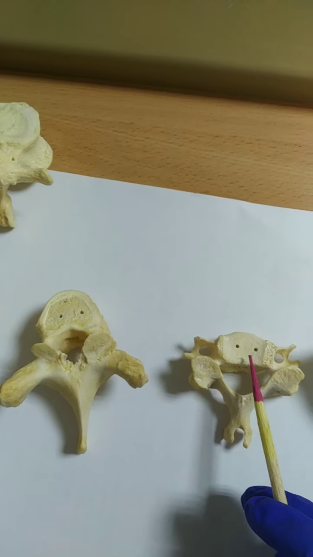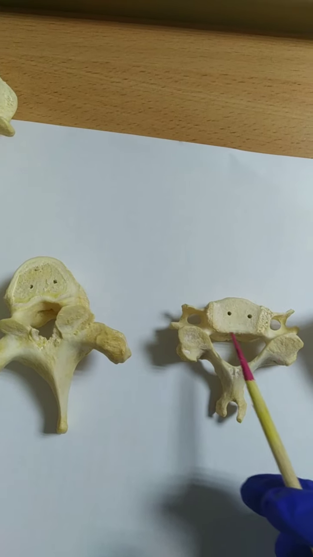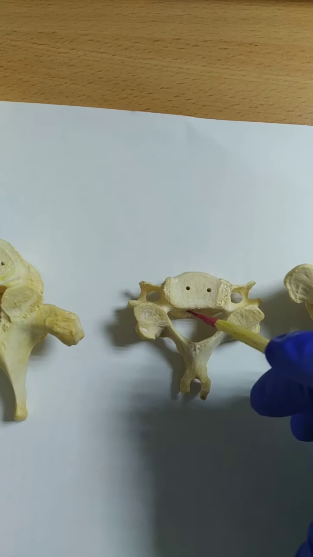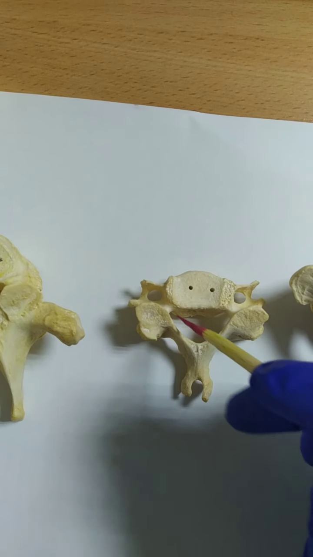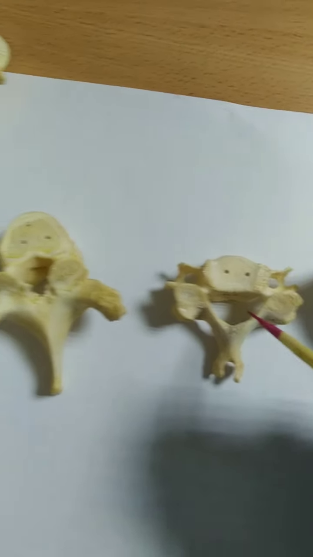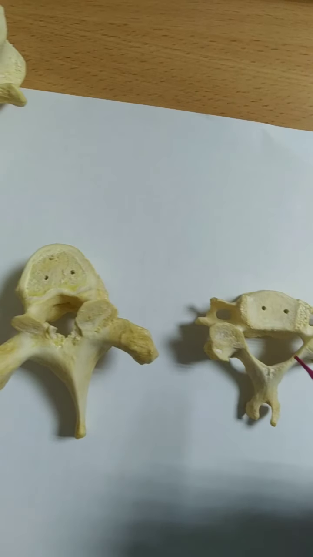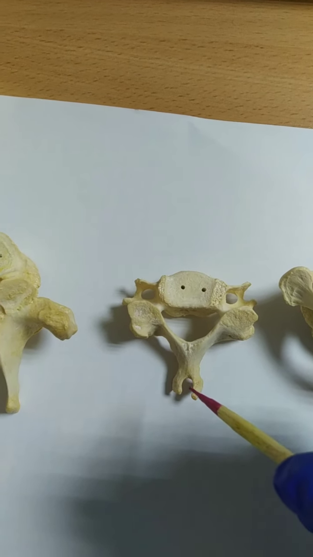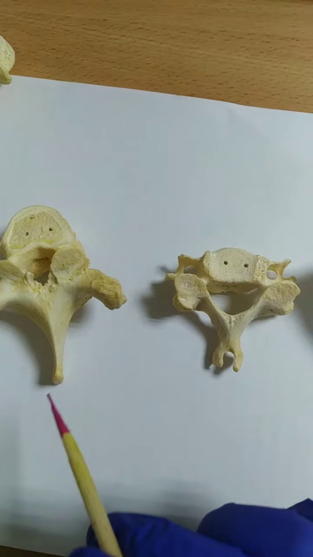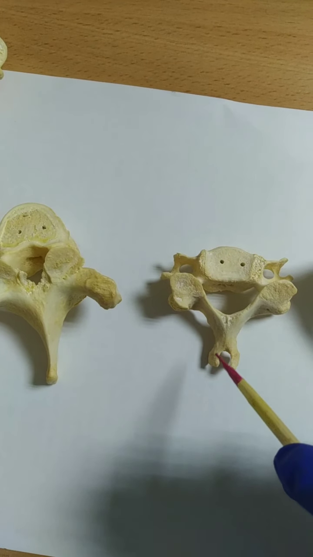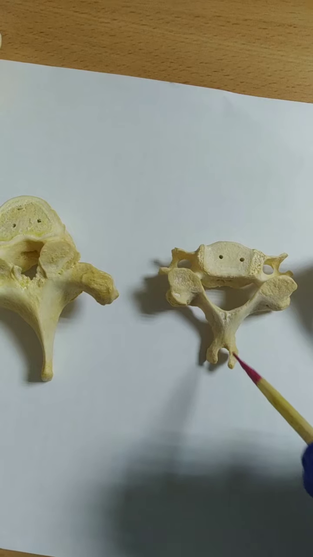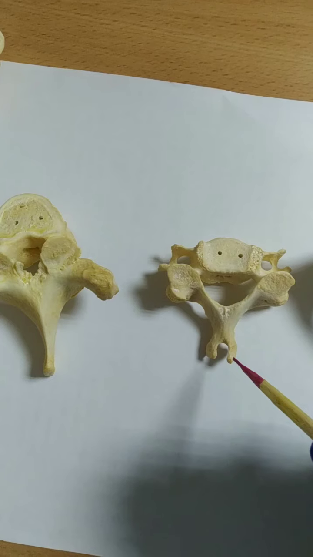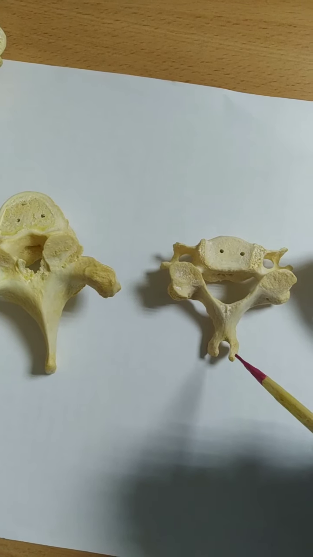In this cervical vertebra, the body of this cervical vertebra is smaller than the thoracic vertebra. Vertebral foramen is triangular in shape and much wider, as it is in the thoracic vertebra. Posterior, we have spinous process, and as you see, spinous process in the end divide into 2 parts, and it is called bifurcated. So we have bifurcated spinous process in cervical vertebrae.